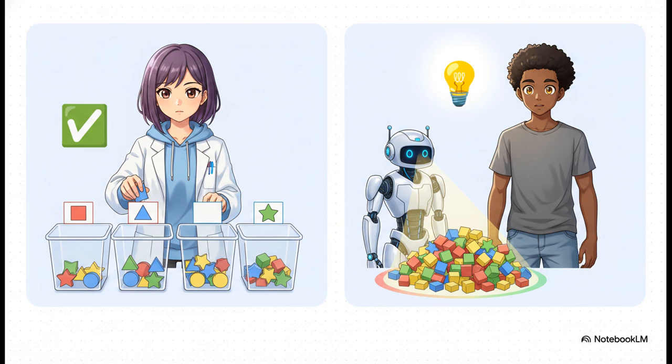With classification, you define the groups beforehand. You tell the machine, these are the boxes I want you to sort things into. But with clustering, the machine looks at the data and discovers the groups for you. It basically tells you what the boxes are. One is for sorting, the other is for discovery.